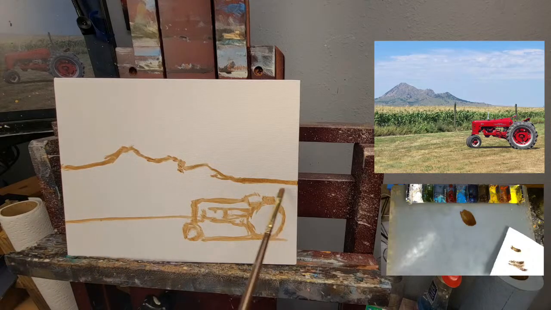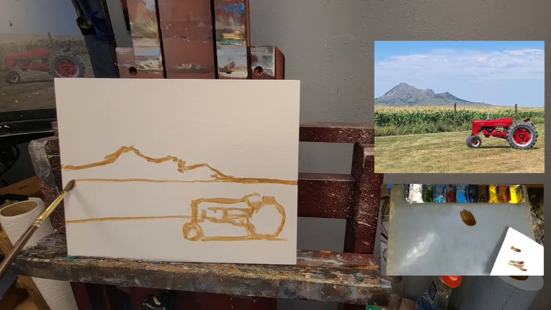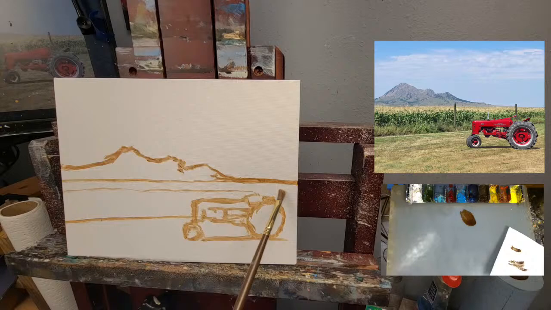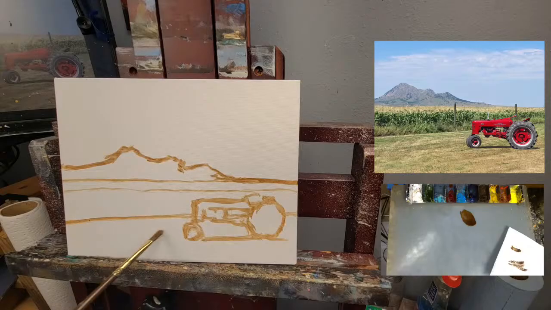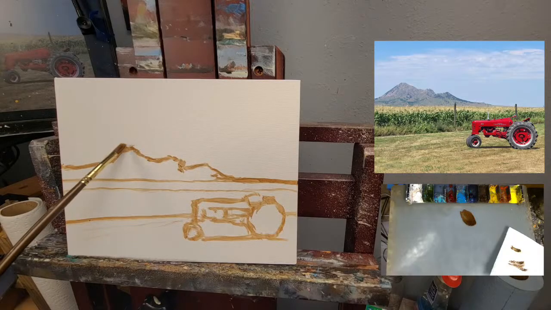Then this over here, there we go. Kind of gives us some benchmarks. I don't know if that works, but that works for me.